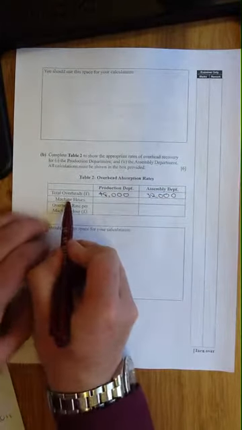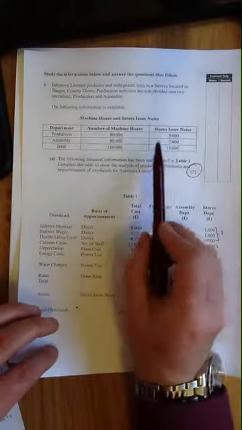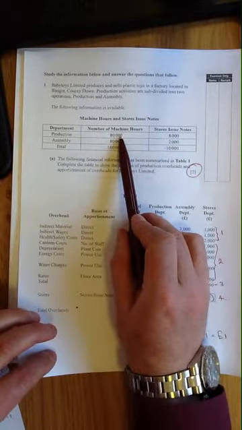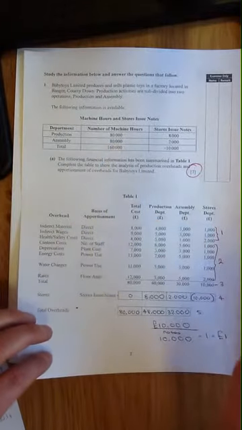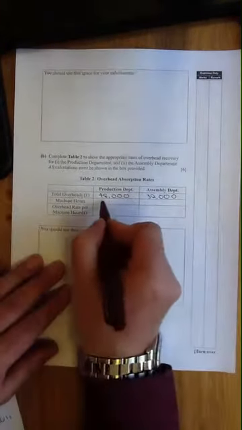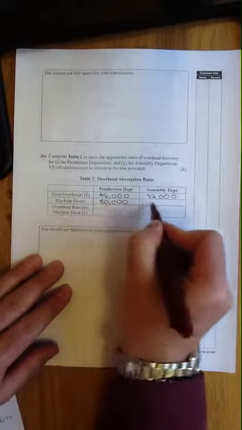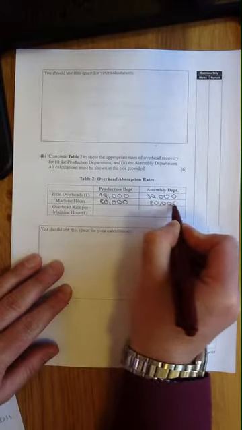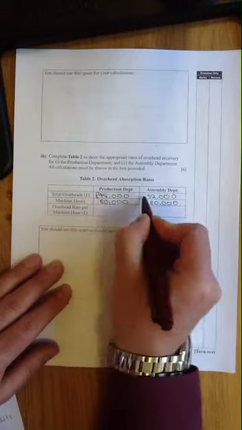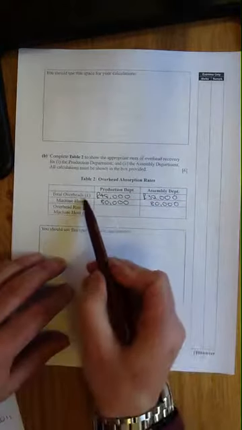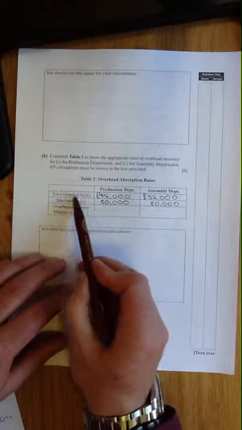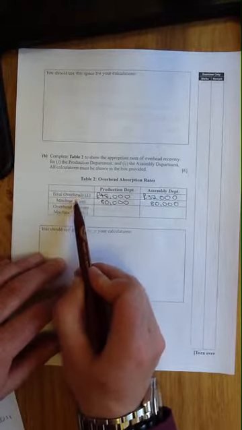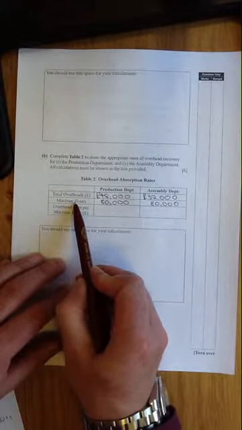On the next line you put in your machine hours, and you take that from the table, and in the table they tell you the machine hours are 80,000 for production and 80,000 for assembly. So you write those in. Now remember, the total overheads are at the top. They could be at the bottom. You have to be careful. They could have the hours at the top and the overheads at the bottom.